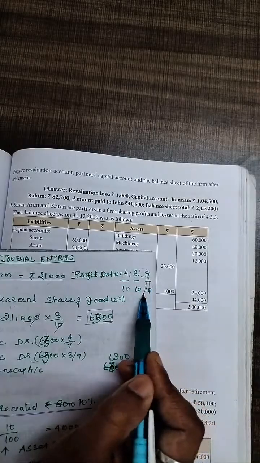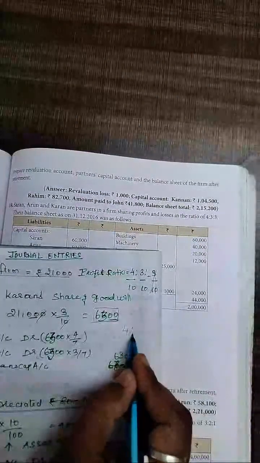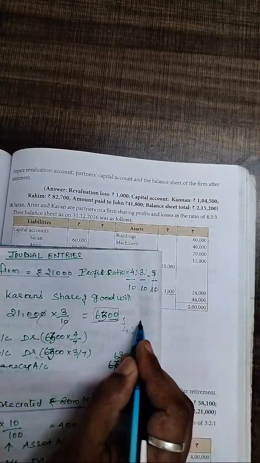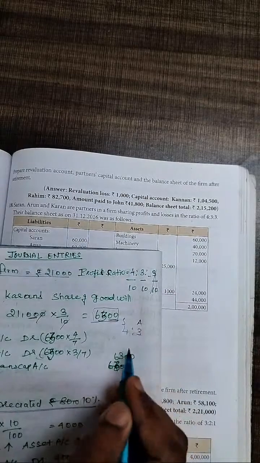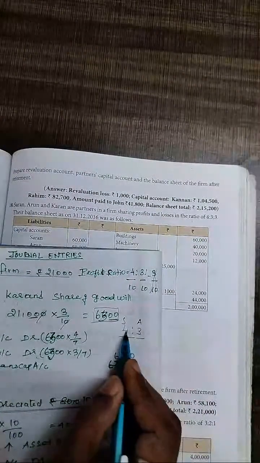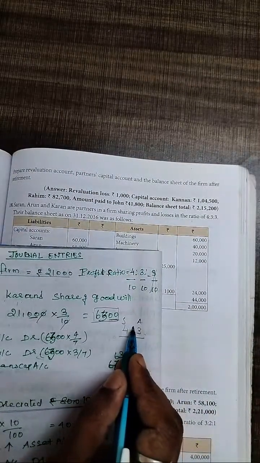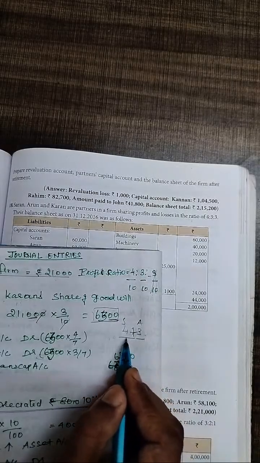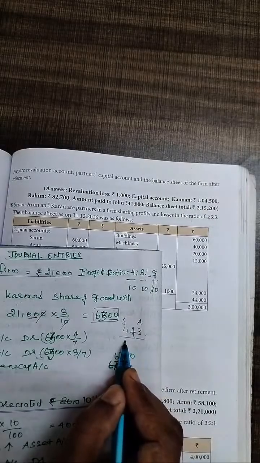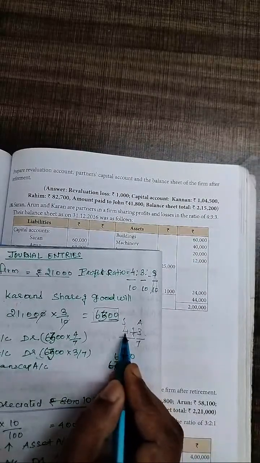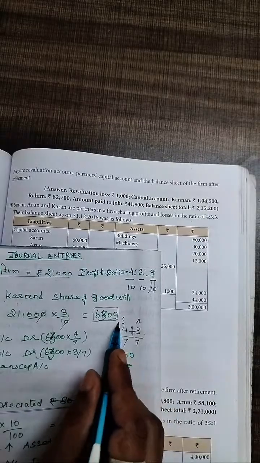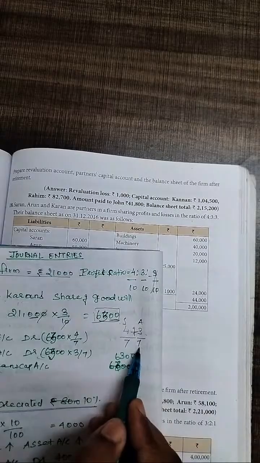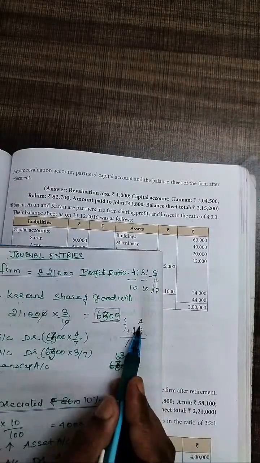Let's take 4:3. 4 goes to Saran's capital and 3 goes to Arun's capital. 4:3 means we add 4 plus 3, which is 7, so we enter the sum 7 on the denominator. So 4/7 goes to Saran and 3/7 goes to Arun.